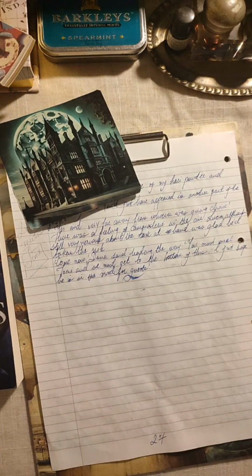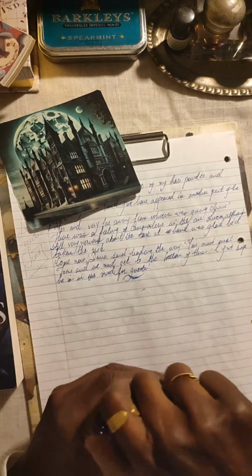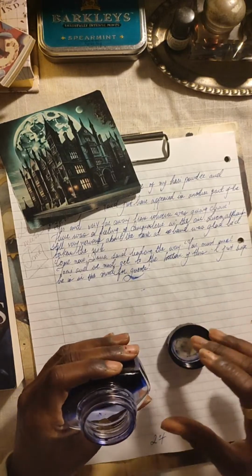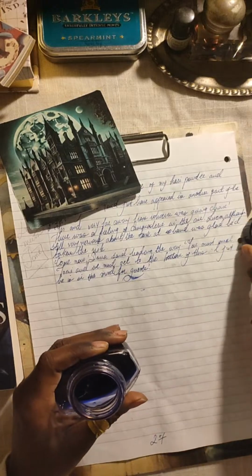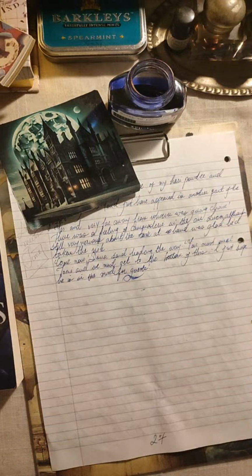So I rearranged my desk yesterday, so a lot of things are out of place, as usual. And I gave it a bit of a clean as well. I don't know if you've noticed. Probably not, but I gave it a clean.